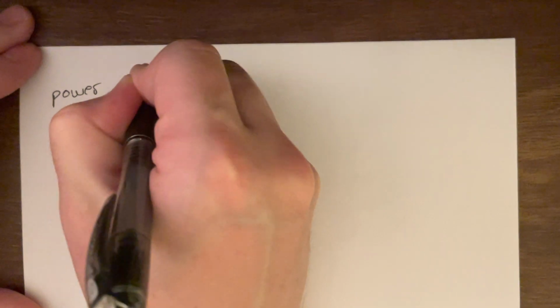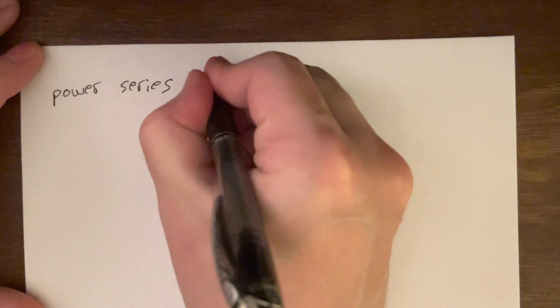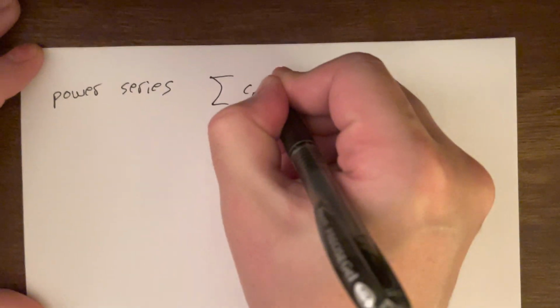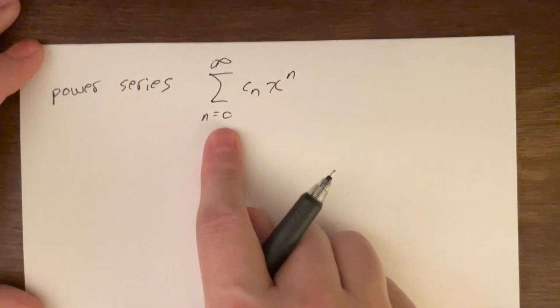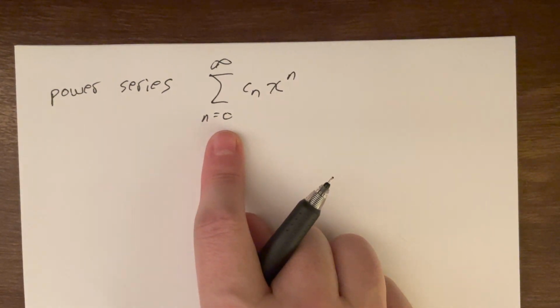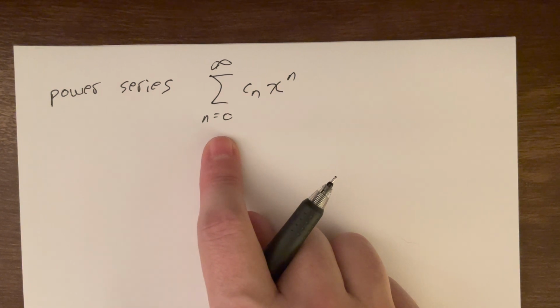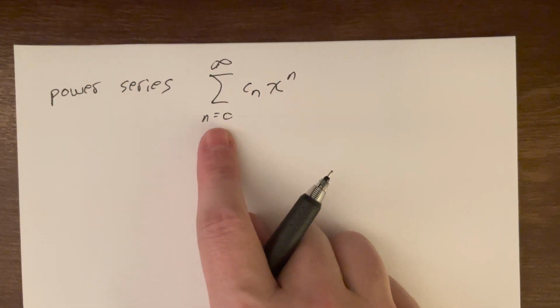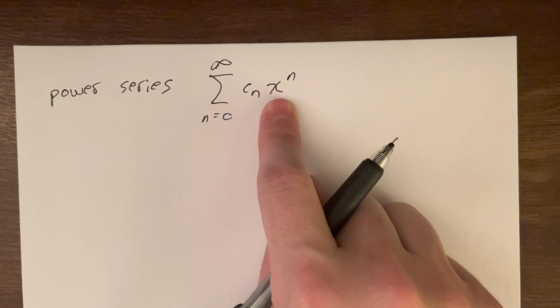Our book does this in two parts. They start off with a generic power series written c sub n x to the n power. But now this is where we make a little switch. We now start at n equals 0 instead of n equals 1. And even at this exact stage, it's not so clear to so many people why we do that switch. It's just a little bit for notation.